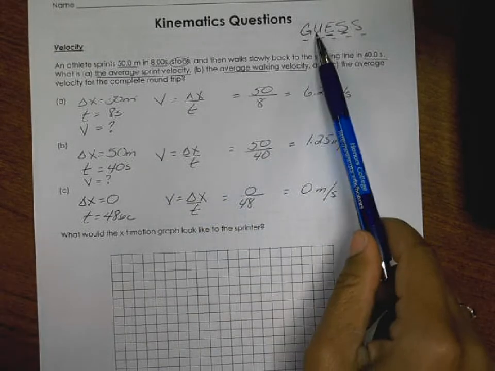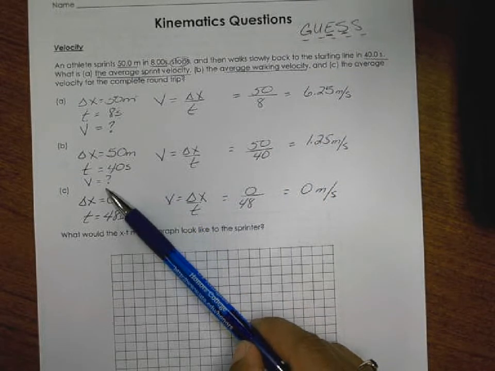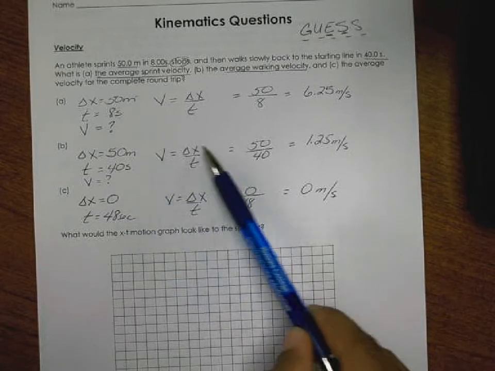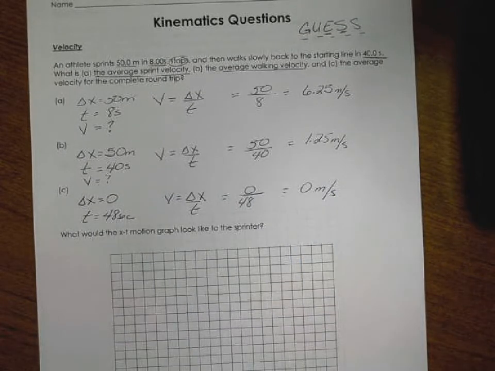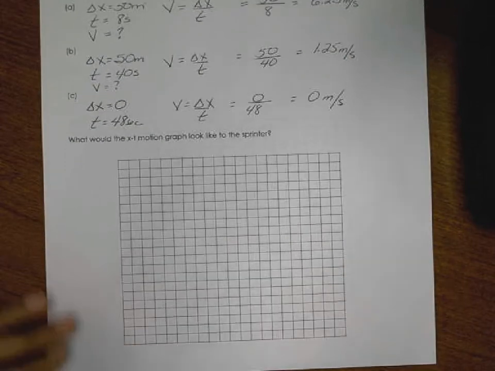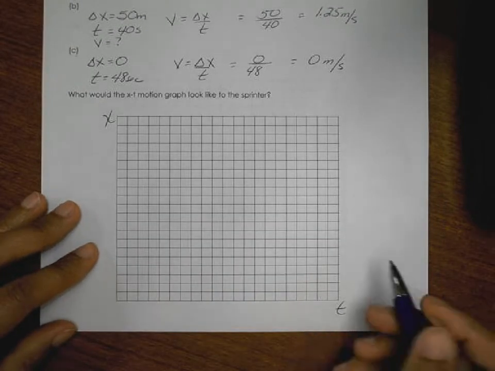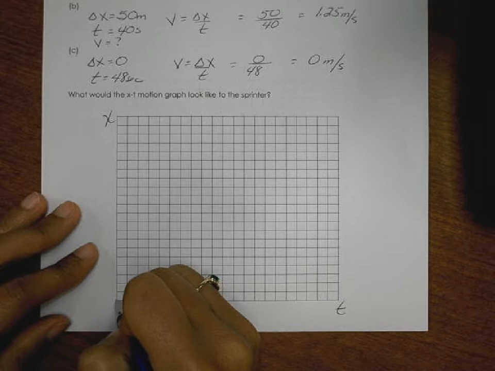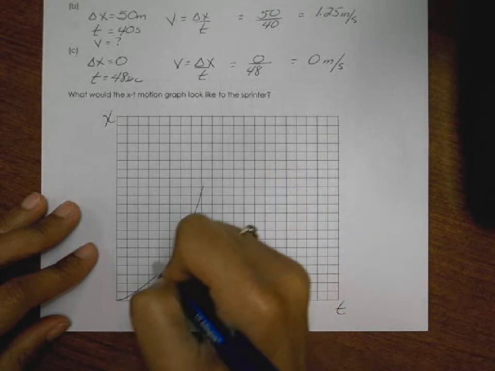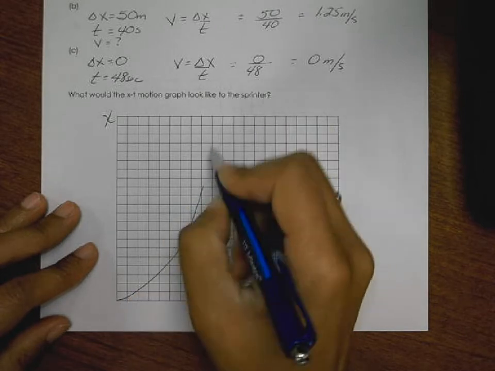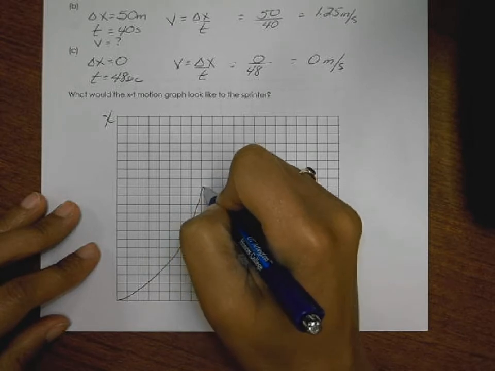So each time I did this same format, GUESS: given information, unknown variable, what I'm looking for, the equation that reflects what I'm looking for, substitution, and your solution with the unit. Let's just go ahead and do this one real quick. What would the x versus t graph look like? In the sketch, I have my displacement and I have my time. Well, it looks like he's probably going to speed up, so I would have a curve, and then he's going to walk back. I won't have him slow down. I'll just have him walk back.